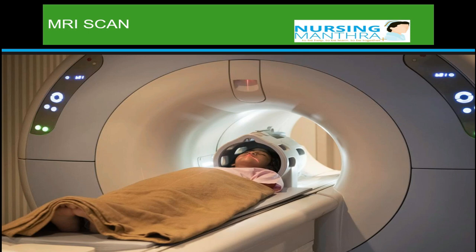Nursing interventions: we have to remove all the metal objects from the body. Determine whether the patient has any implanted device. Remove the IV fluid pump during the test. Assess the patient for claustrophobia. Instruct the patient that he will have to lie still during the procedure. Tell the patient that normal activities can be resumed after the scan.